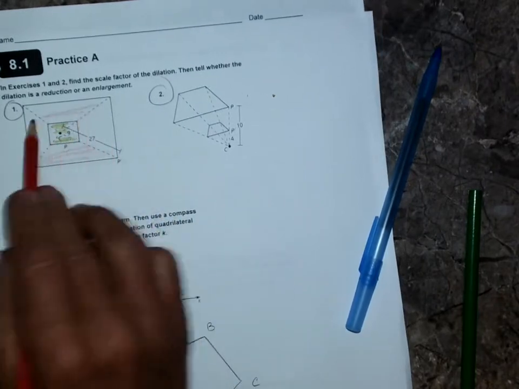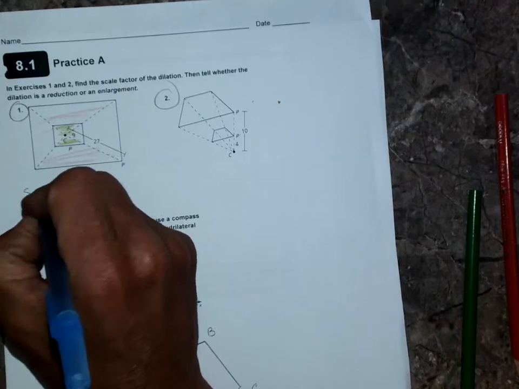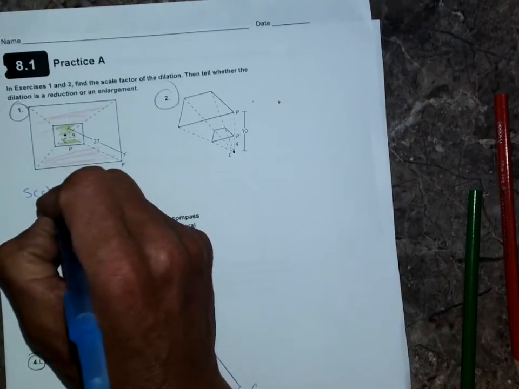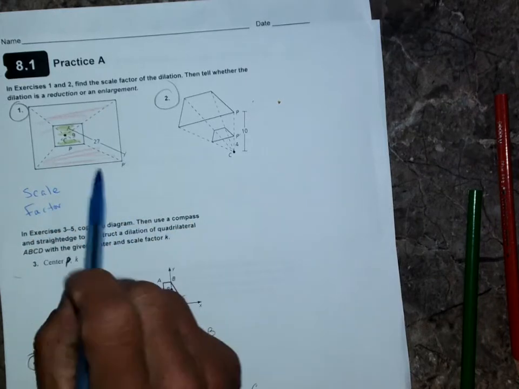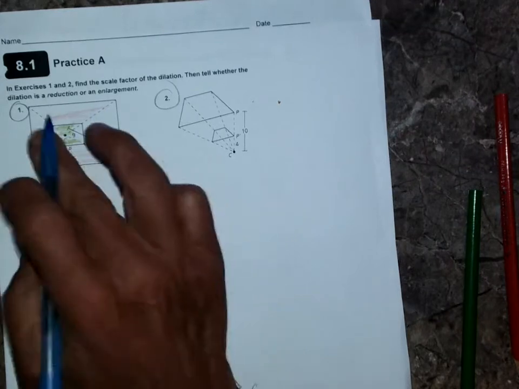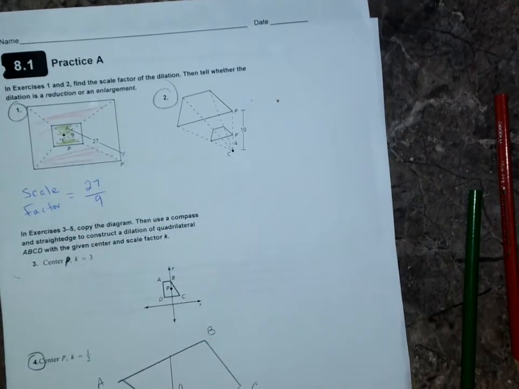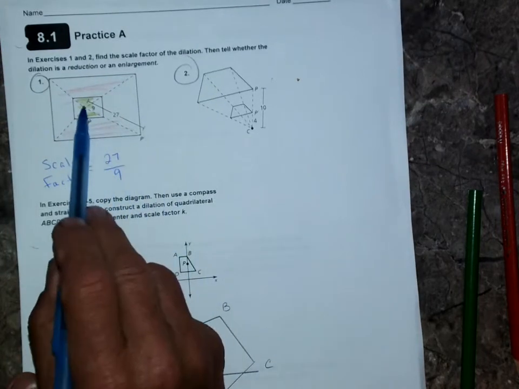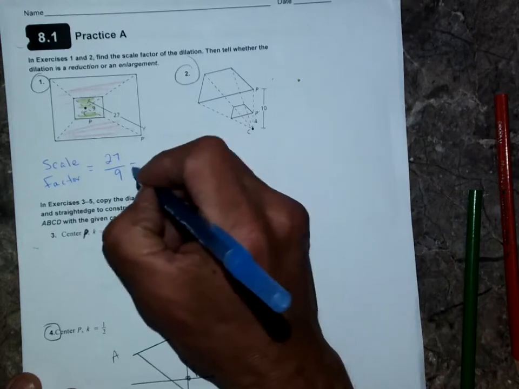It just got popped out. So by how much? What's our scale factor? Well, it went from 9 to 27. So how much bigger did it go? 27 over 9, which is 3, right? That's all we did. It went from 9 to 27, so it went up by a factor of 3.